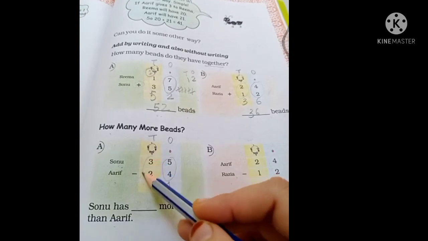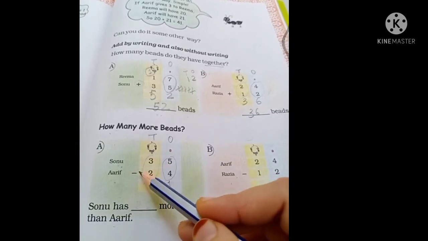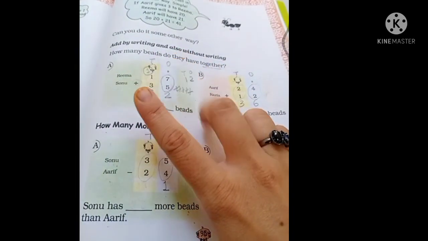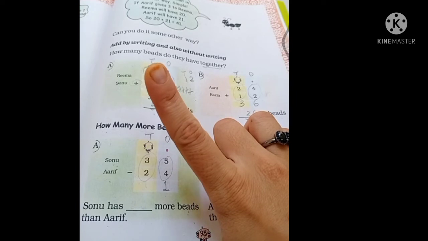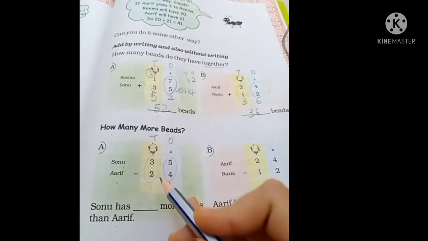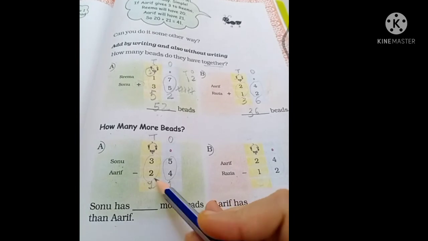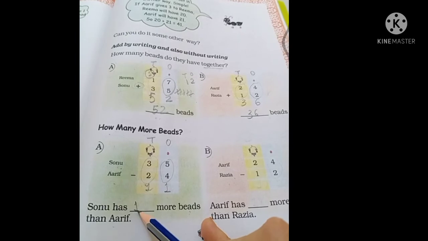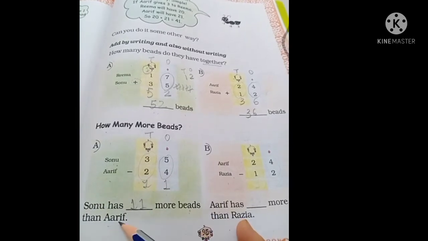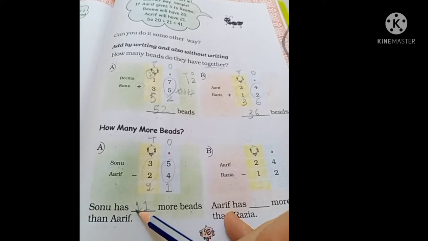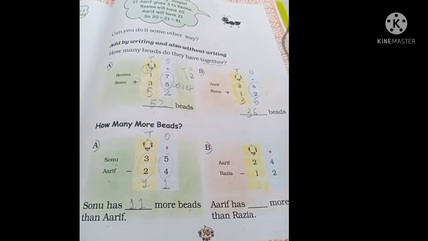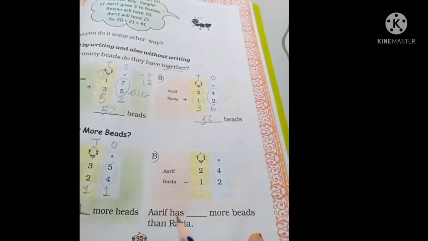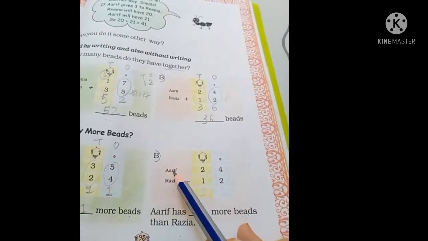Then now we have to do the subtraction of the tens place number 3 minus 2. From the number 3, how many do we have to subtract? 2. So 1, 2. So how many remaining students? Only 1. So here we have to write down answer 1. So what answer do we get students? 11. Means Sonu has 11 more beads than Arif. So here also you have to write down 11 as the answer. Everyone understood?